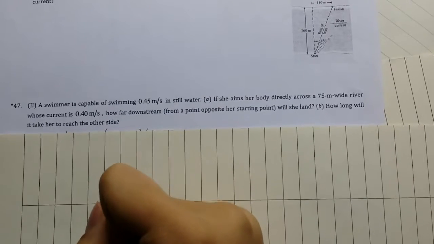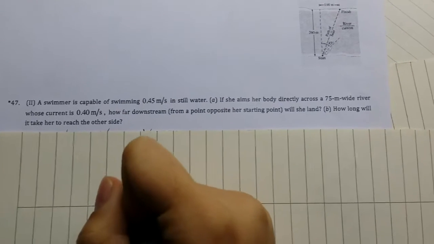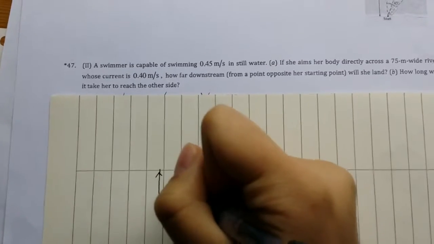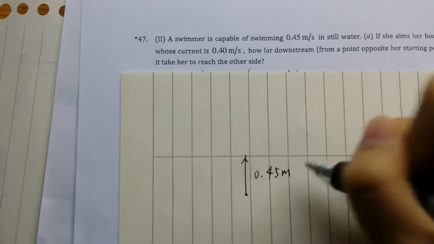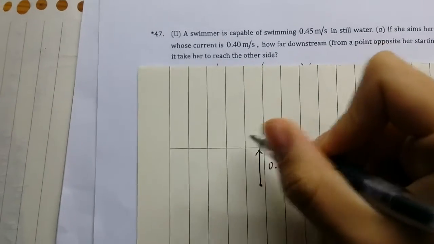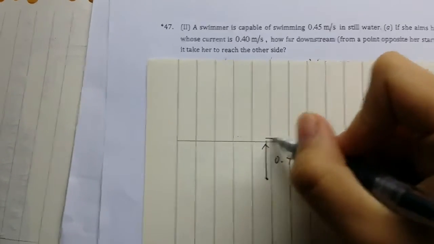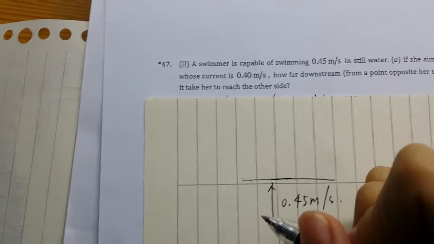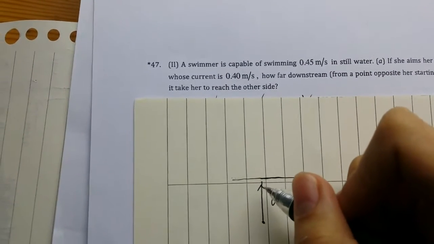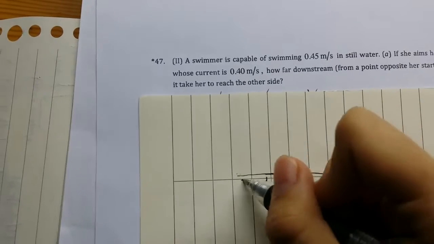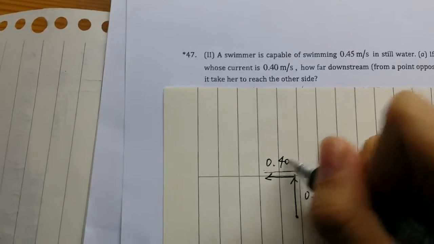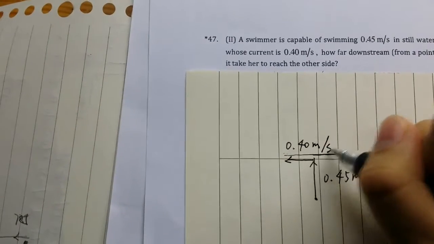The swimmer wants to swim just 0.45 meters per second to the seashore, but the water flows at 0.40 meters per second.